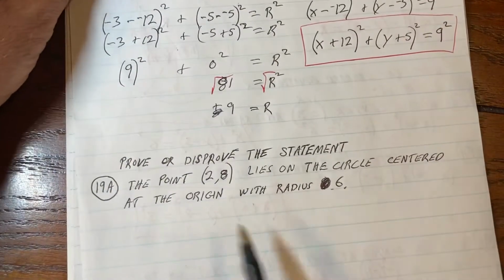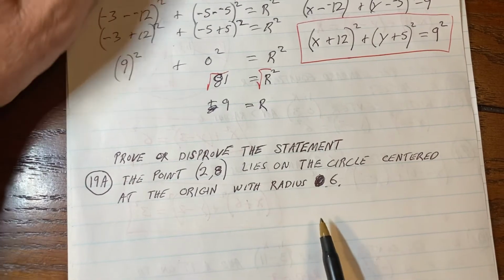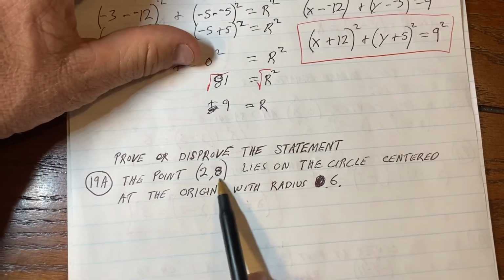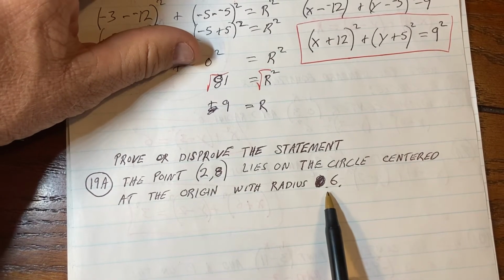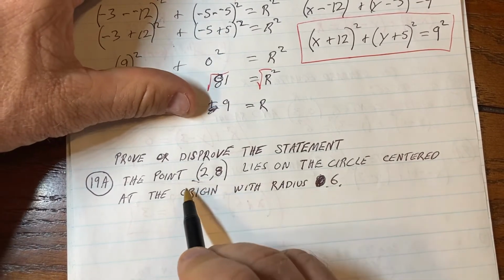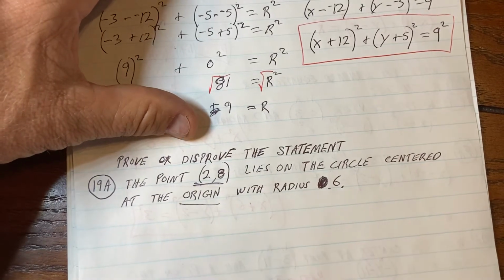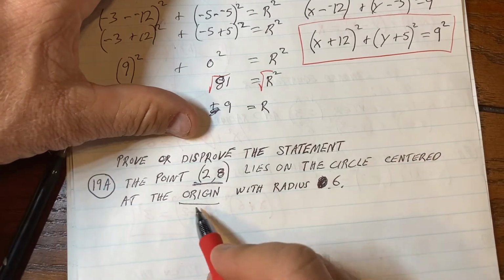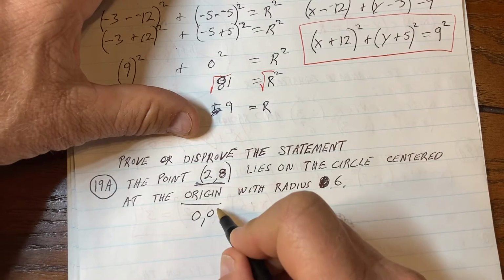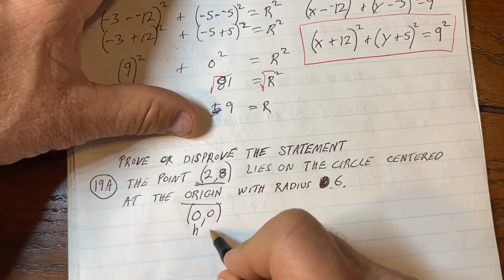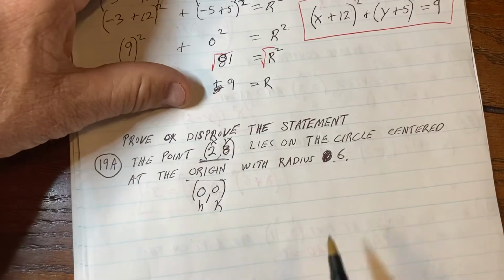All right, next one. Prove or disprove the statement. The point 2, 8 lies on a circle centered at the origin with the radius 6. So you've got this point that lies on the circle centered at the origin. That's another way of saying your center is right here. There's your H, there's your K, here's your X, here's your Y. There's your R.